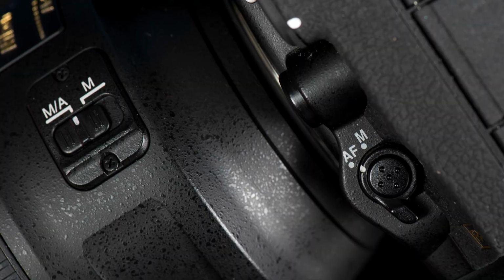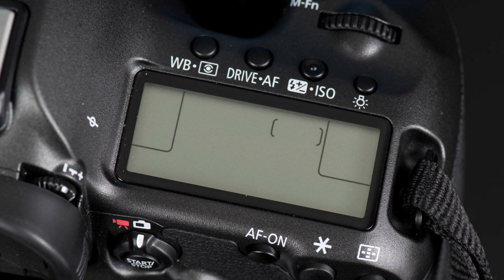On higher end cameras, you're going to have a dedicated button on the camera that you can press and then cycle through those modes. On Canon cameras, for example, you might have a button on the top of the camera that you have to press and then use one of the dials to cycle through the different modes.